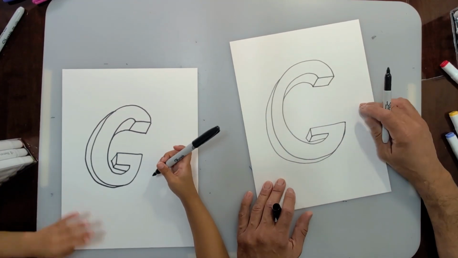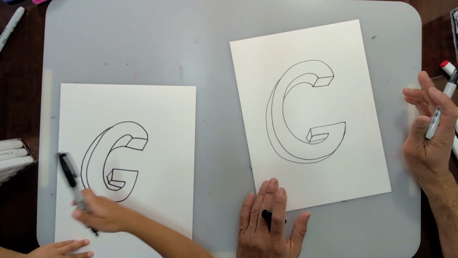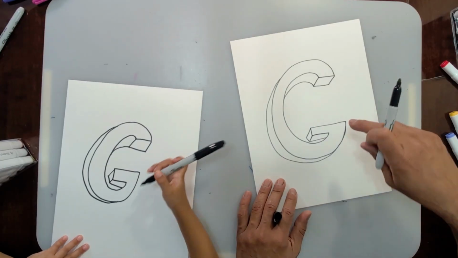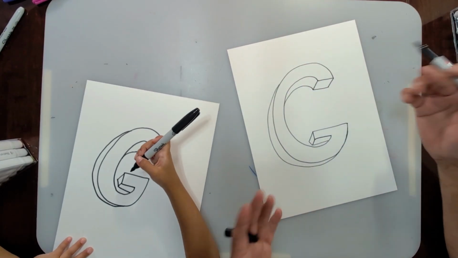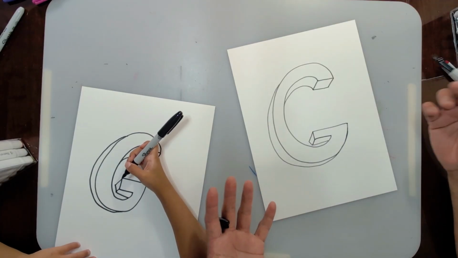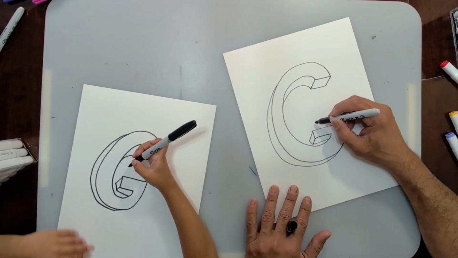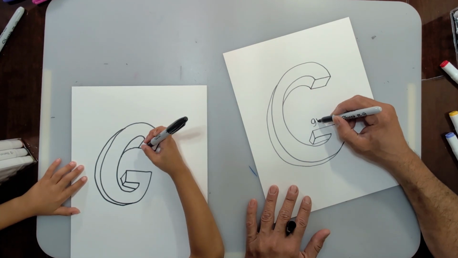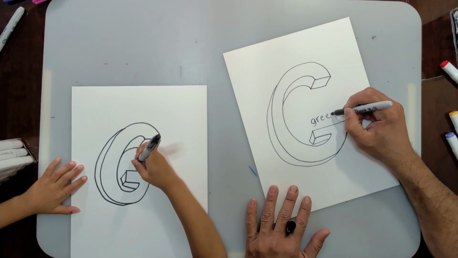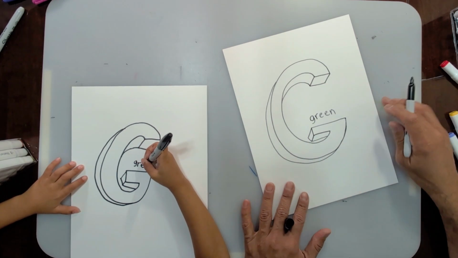Now we need to make the green. The green. So we're going to actually make this G green because G is for green. Green, correct. So now what we're going to do is right here, we're going to write the word green because our G is going to be green.